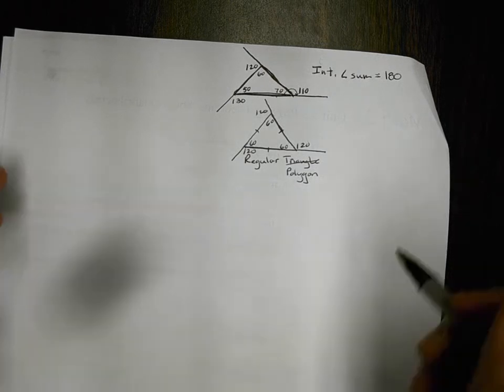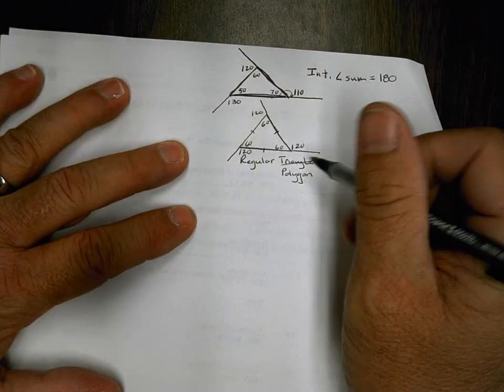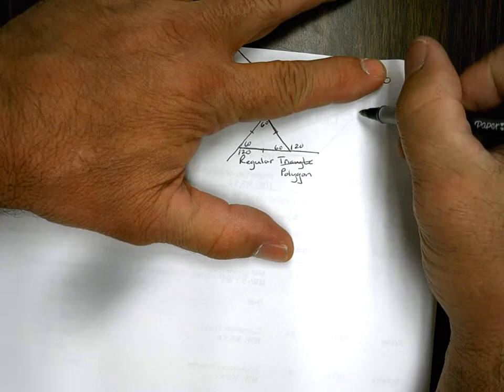So let's take a square now. I don't know, let's put it over here.